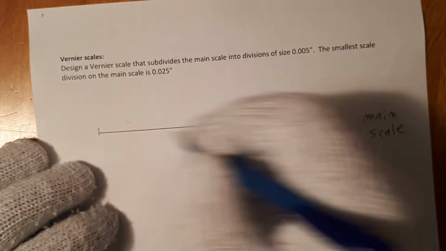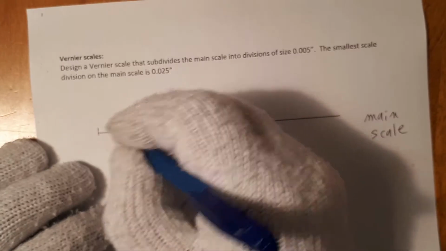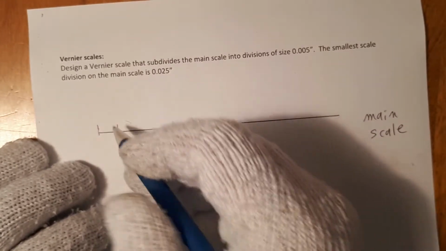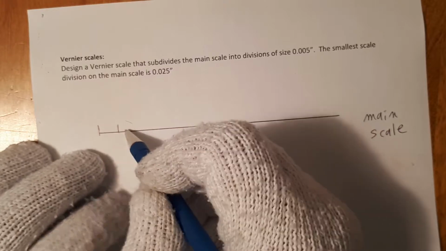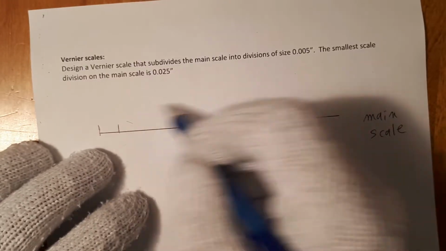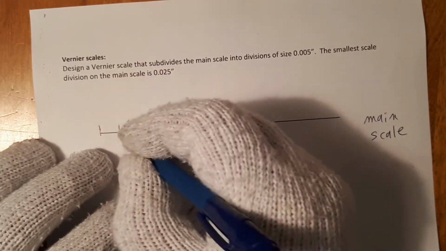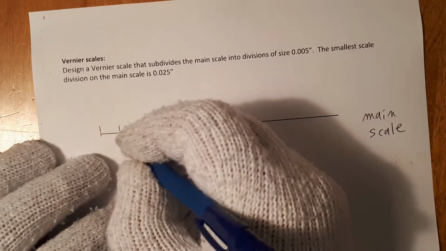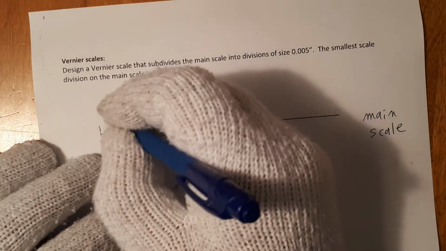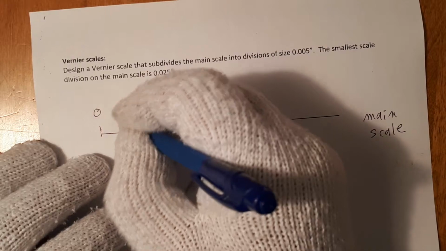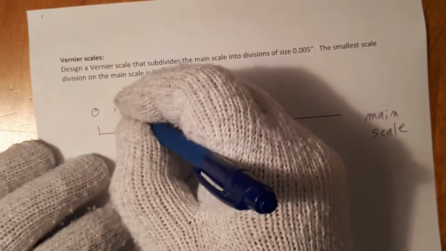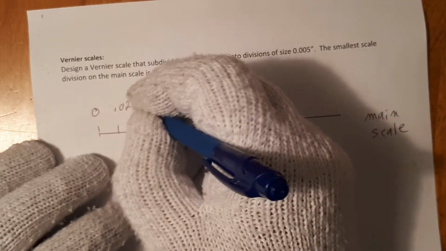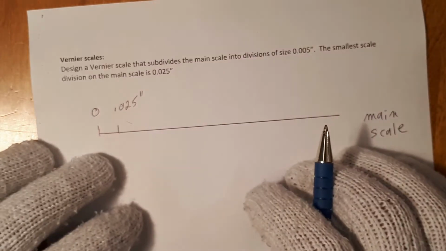So let's see, we'll go to here. This is not exactly 25/1000 of 1 inch, but it's a representation of that, so I can show you how to build the vernier. So from there to there, we'll call that a distance of 25/1000 of 1 inch. This is 0, and that first increment will be 25/1000 of 1 inch.